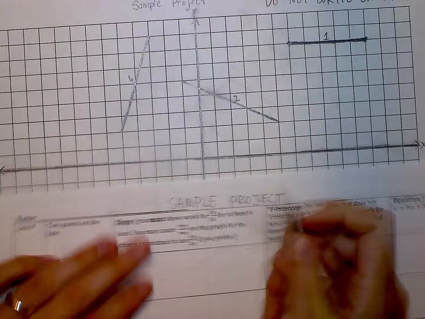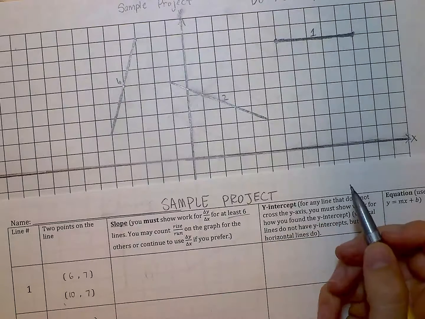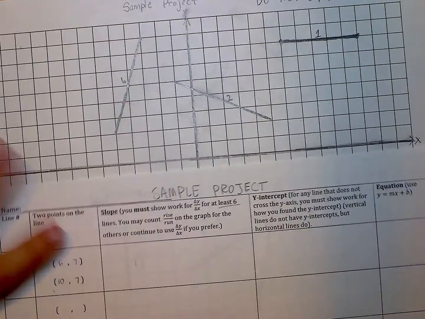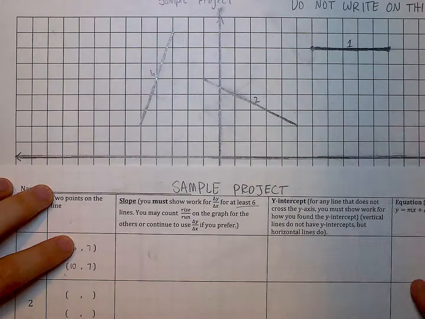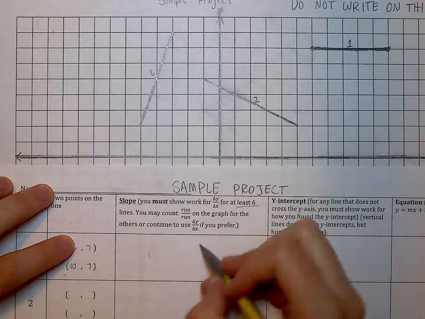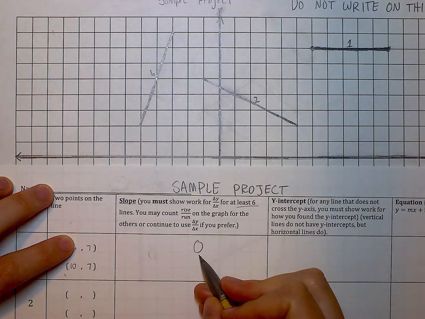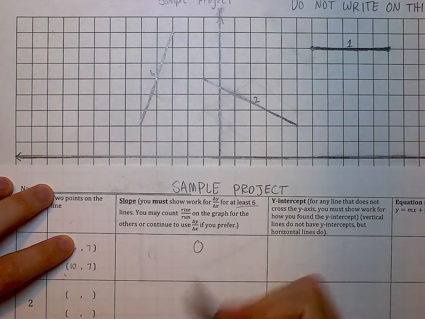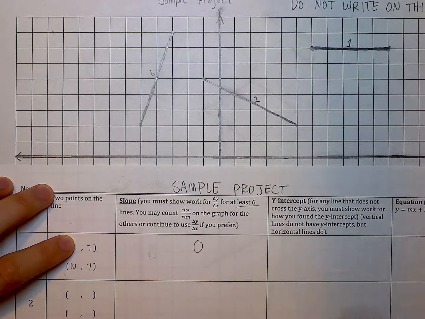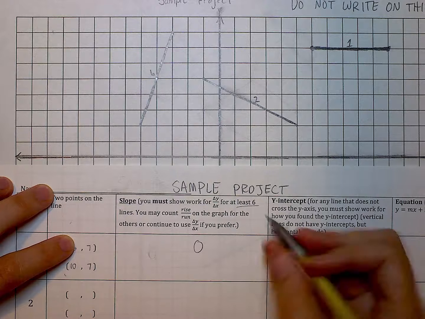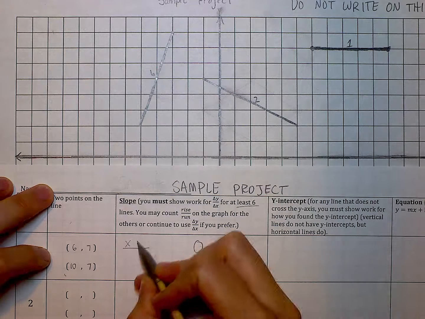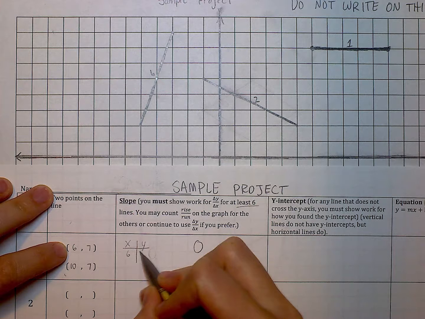I could, look, so one option is just to write 0. Now, you have to show it for at least 6, so it depends on your other lines. So one option for this is I could just use what I know about slopes to just write 0. And that's fine. For 6 of them, you can just write the slope. You can just use the graph to look and see what the slope is. Now the other option is you could do this, right? And this would be 6, 7, 10, 7, right?